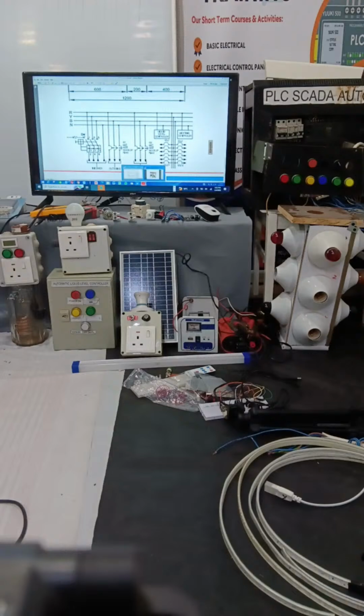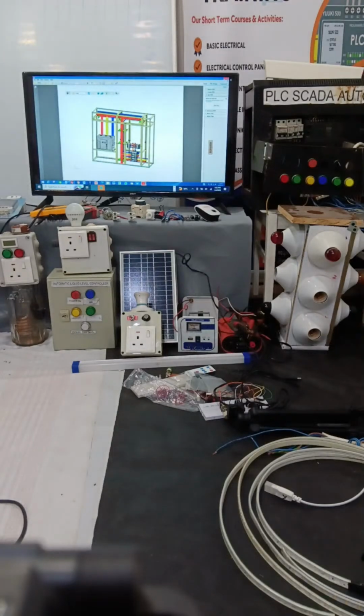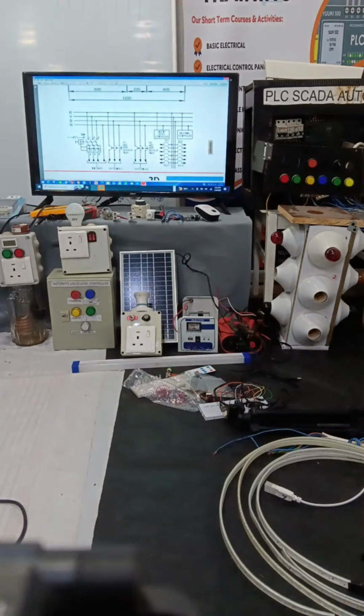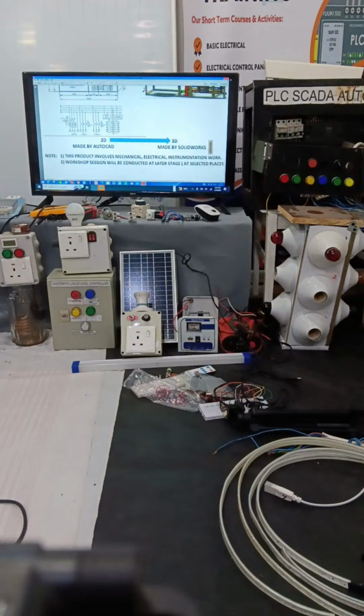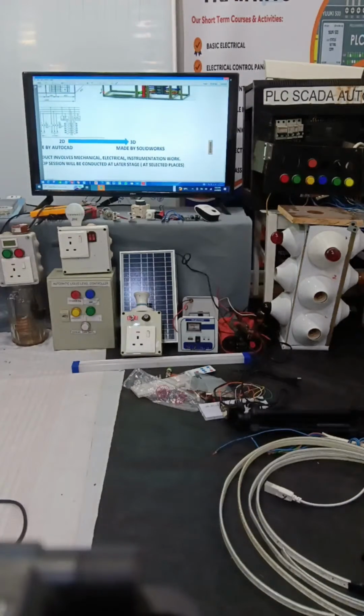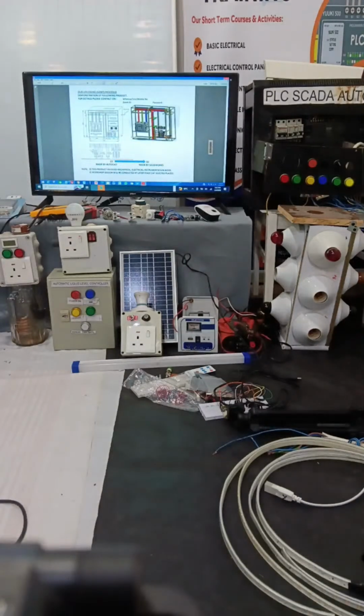Now coming back to our model. This is what we have shown in our slide, that this is a product involving mechanical, electrical, and instrumentation work. So we will start with mechanical first.